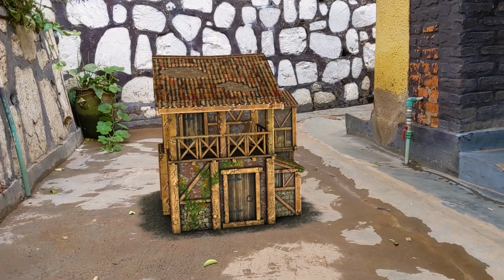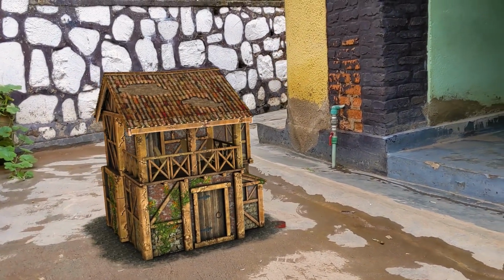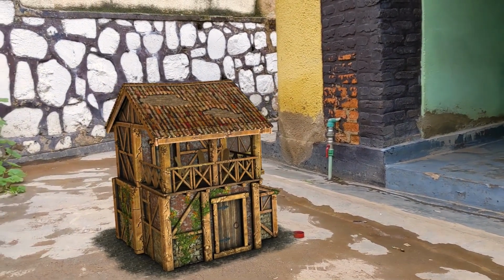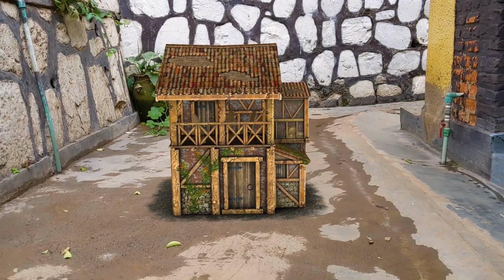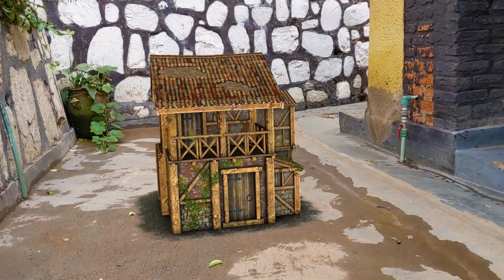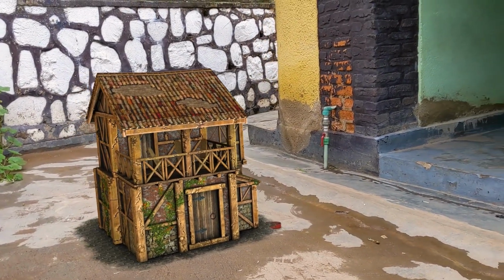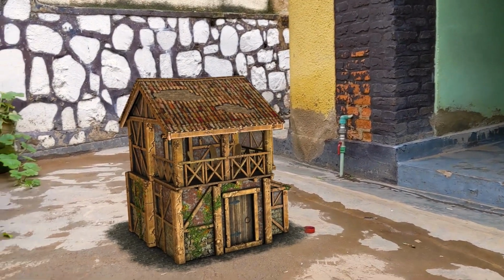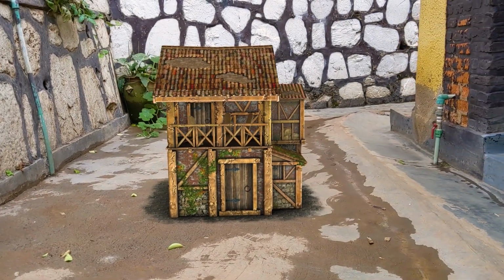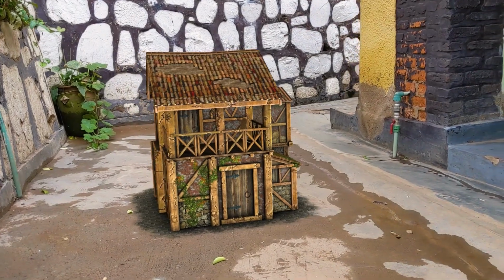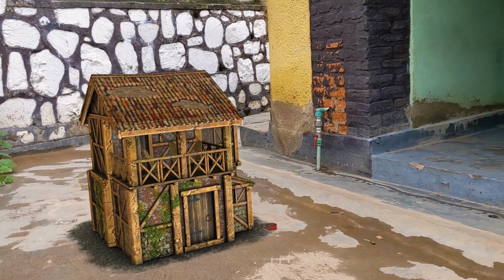Guys, today in this video I'm going to show you how to import a 3D model into your video by using Adobe After Effects. For making this effect you must have the new version of this software, Adobe After Effects 2025, because there are some features which you are going to use which are not available in older versions. That's why you have to use Adobe After Effects 2025.